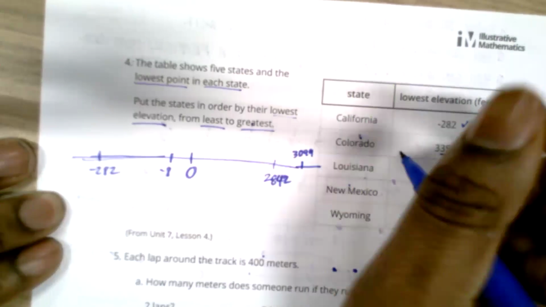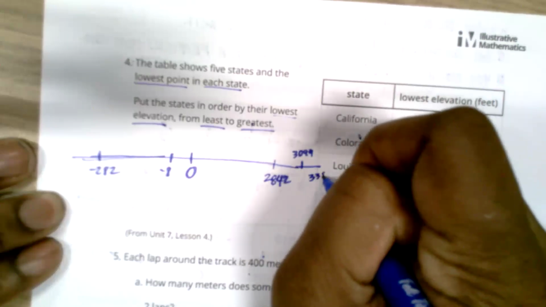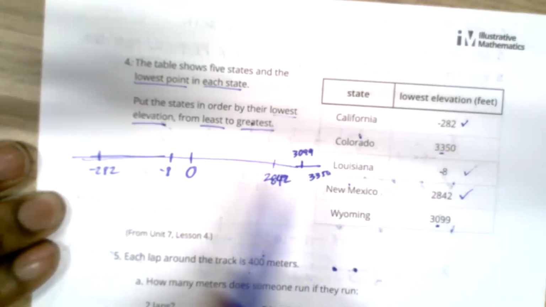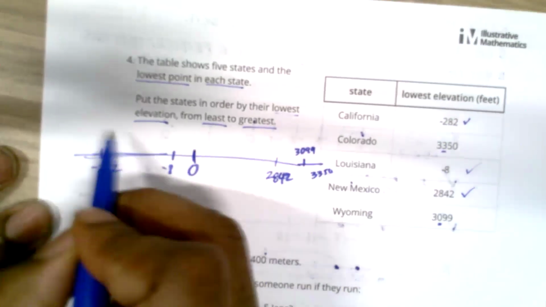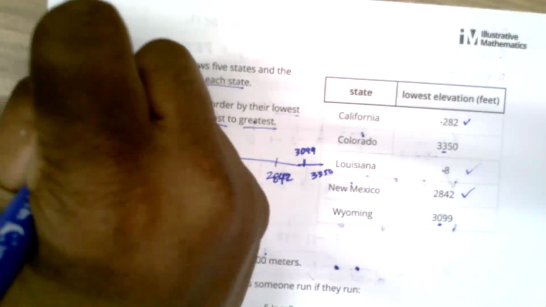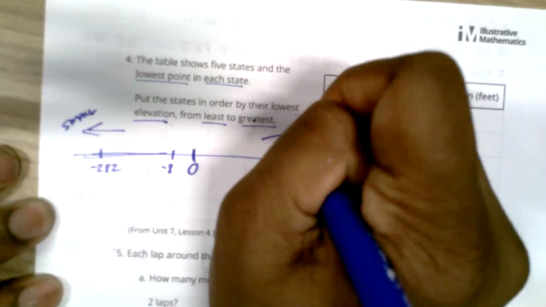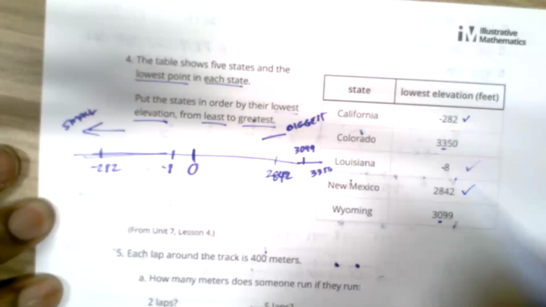Yeah, the biggest number would be 3,350. So I did it from least to greatest. We know the smallest number is the furthest to the left. And we know the biggest number is the furthest to the right.